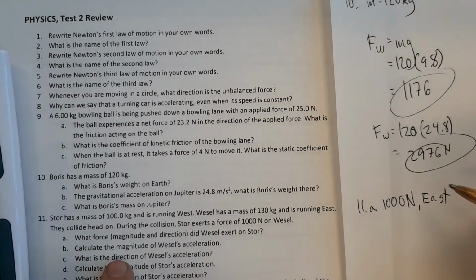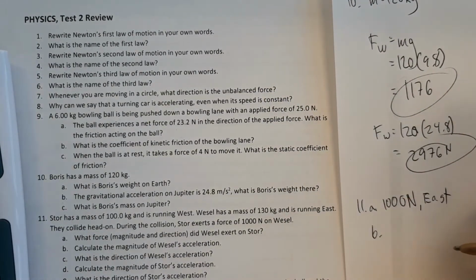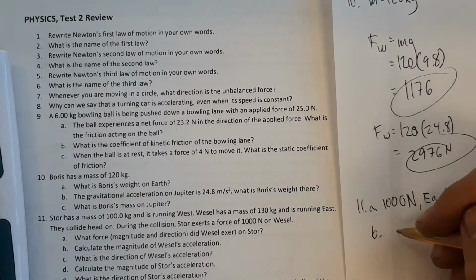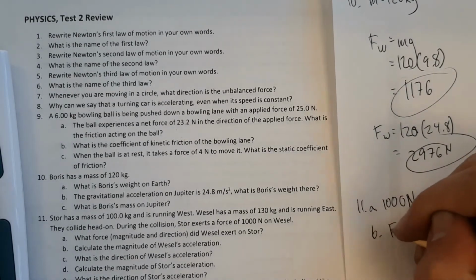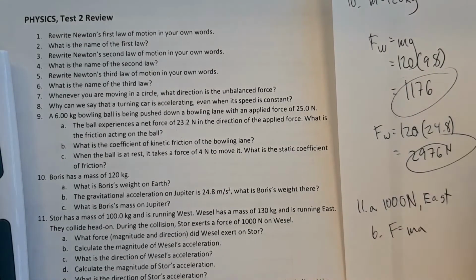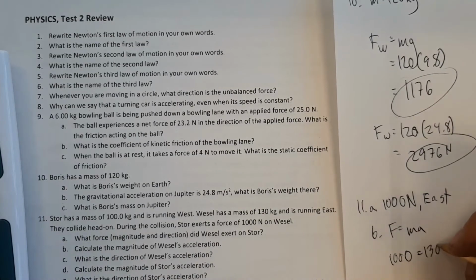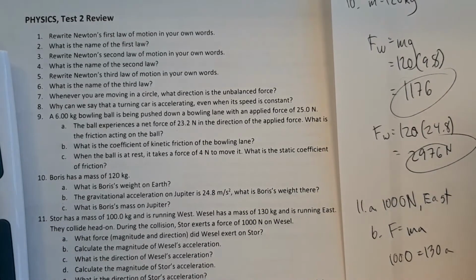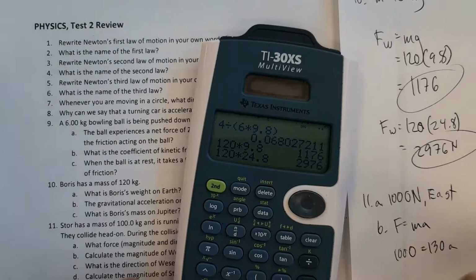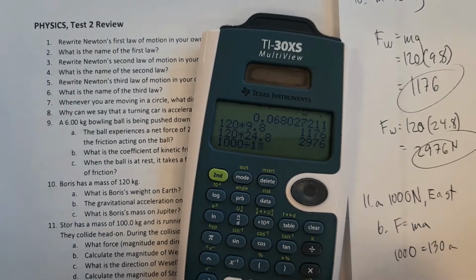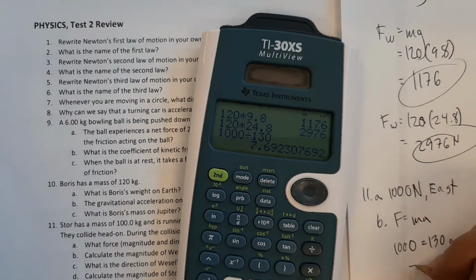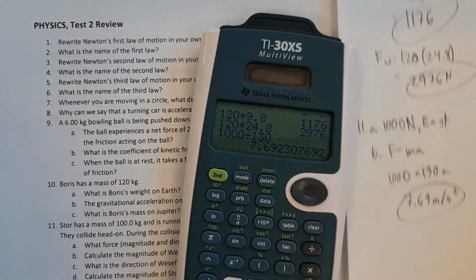B, calculate the magnitude of Wessel's acceleration. So we've got his force, we've got his mass, so we can just use F equals ma, where force is 1,000, their mass, we're looking for Wessel, which is 130 kilograms, and we're looking for a. So solving for a, we're just going to divide 1,000 by 130, and we end up with an acceleration of 7.69 meters per second squared.